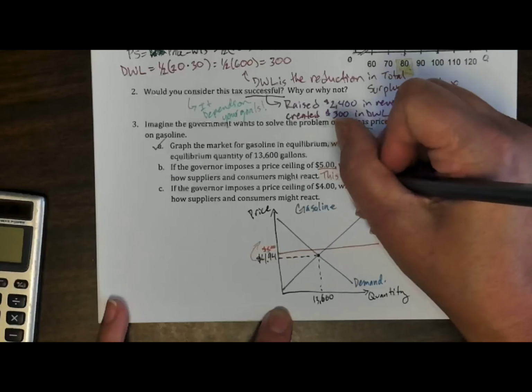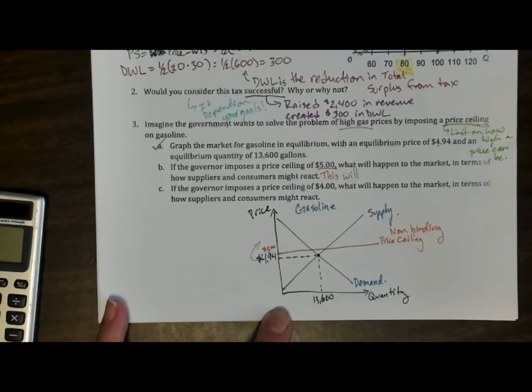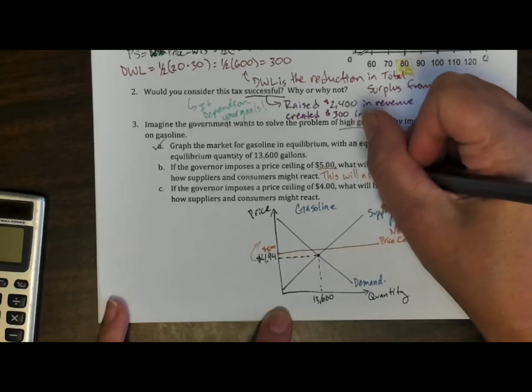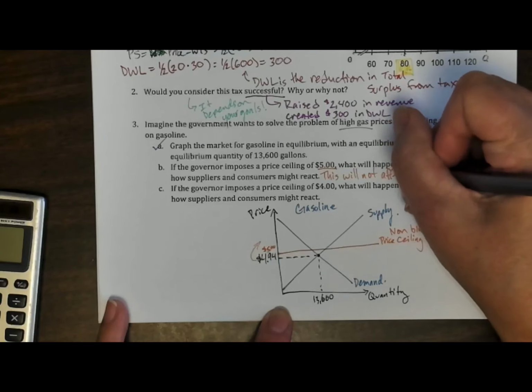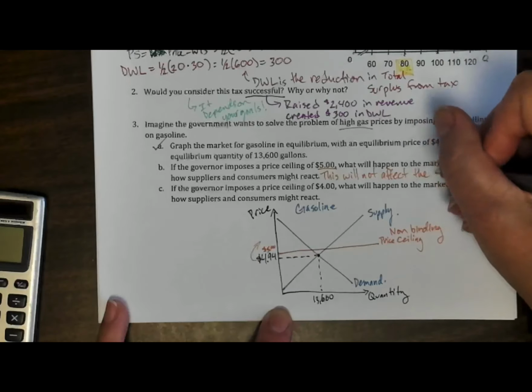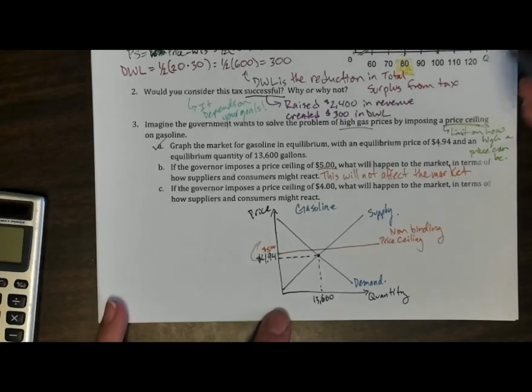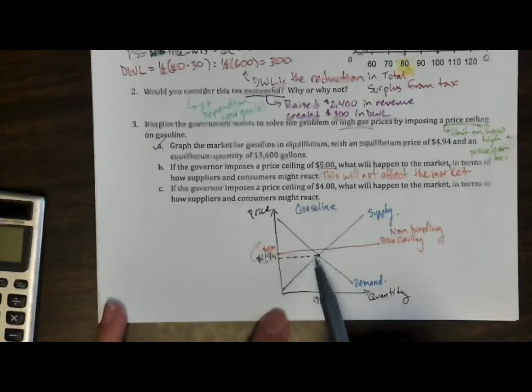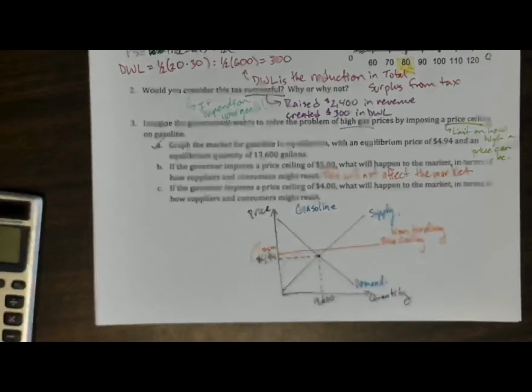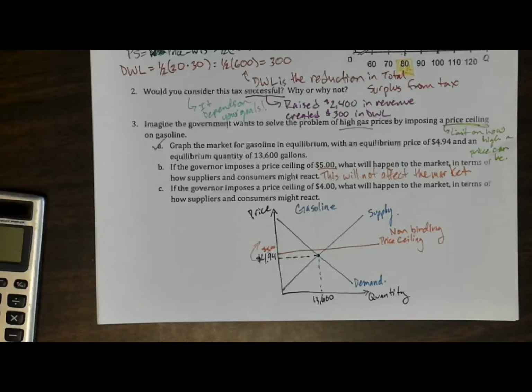It's not going to alter the way consumers or producers behave. And that's because both consumers and producers are already happy paying $4.94, and so this limit of $5 isn't going to entertain them. But what if we play around some more?